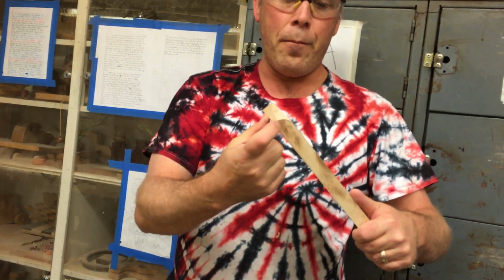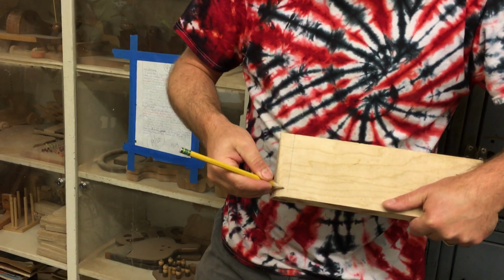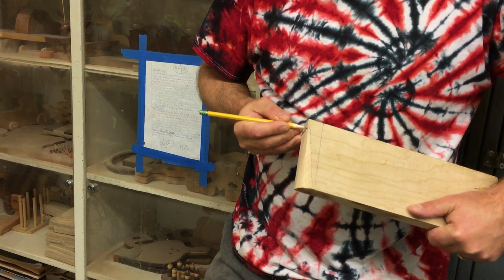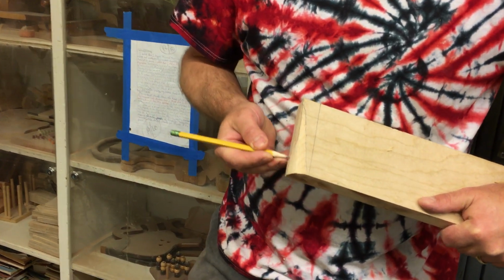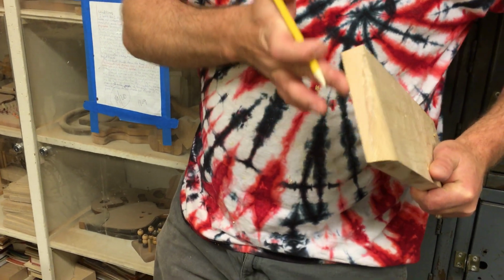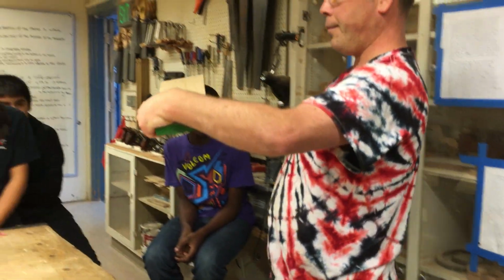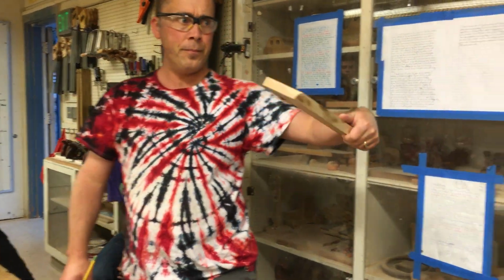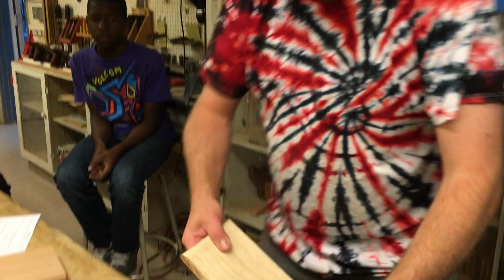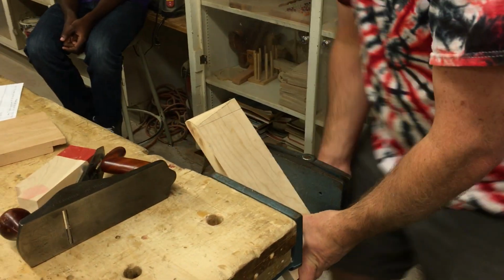We're looking for most of the way down to the line, and we're looking for this triangular shape here. Where you never hit that side and you never hit that corner. Okay? That's what we're looking for. Then you're going to flip it around and do the same thing on the other side.